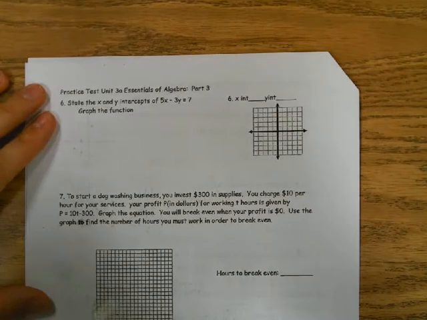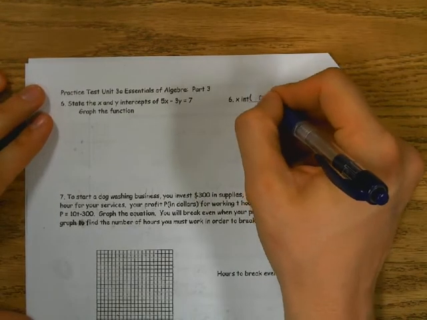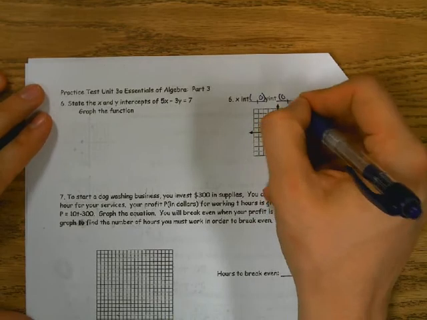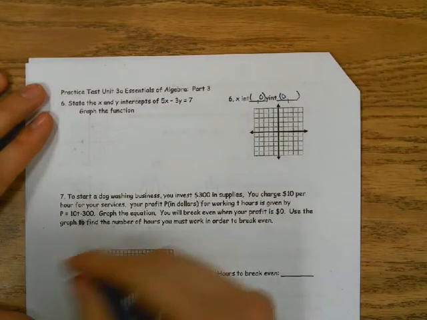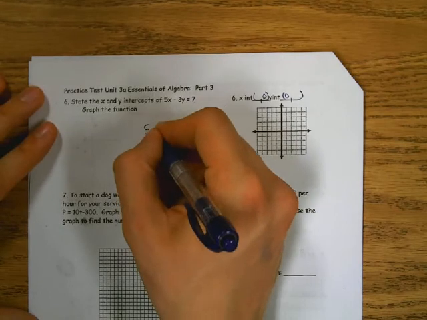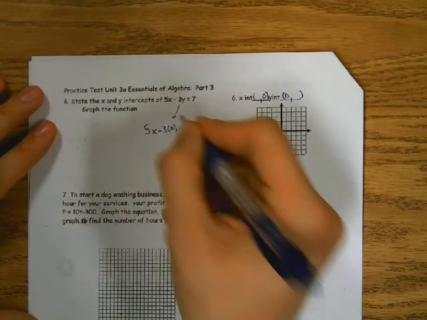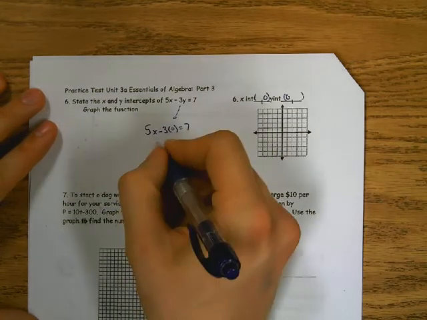Alright. State the x and y intercepts and graph the function. I know for my x-intercept y will be 0, and I know for my y-intercept x will be 0, so I can put that down right now. Now all I have to do is solve. For my x-intercept, I know y was 0, so I'm going to use this equation and put a 0 in for my y. I just solve it out.